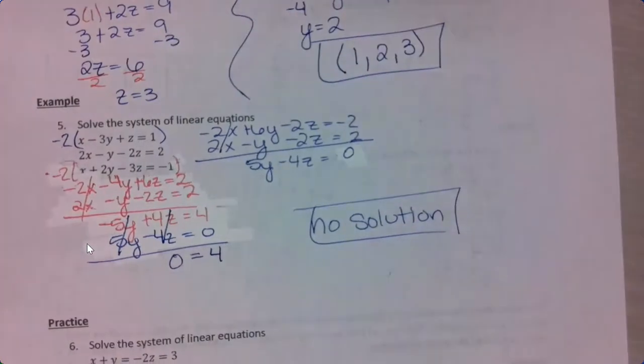Okay. So I want you to pause the video, work on number 6, compare with your group, and then hit play when you are ready to see me work through number 6.